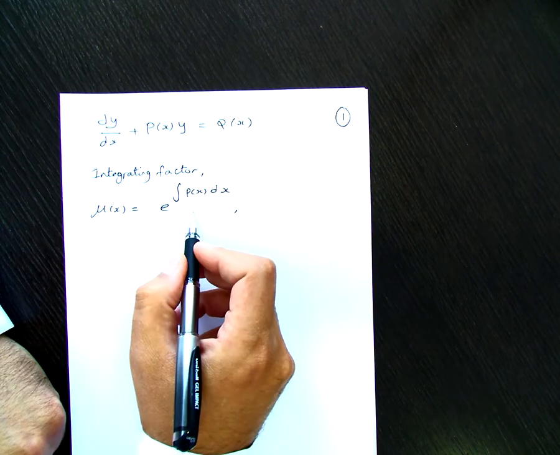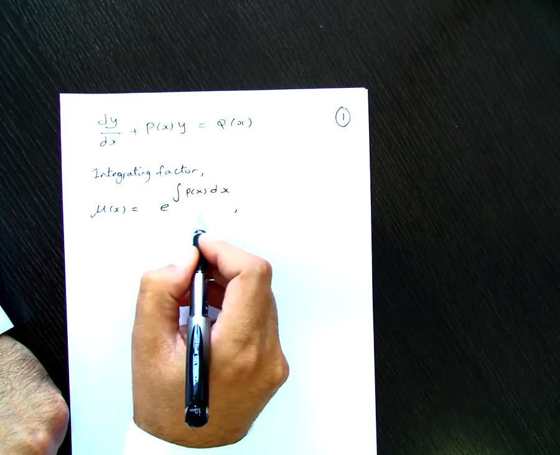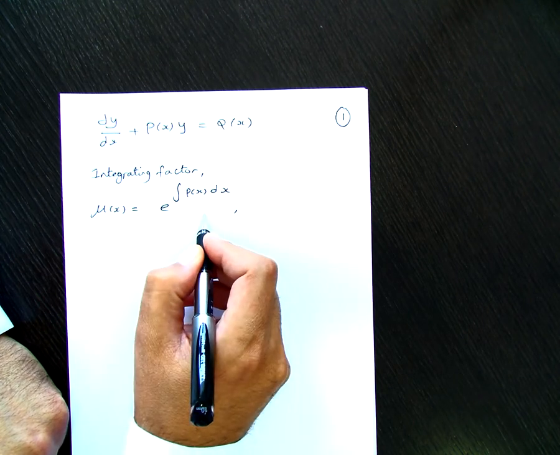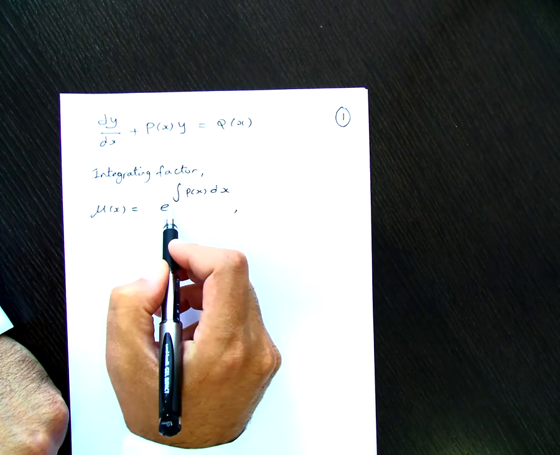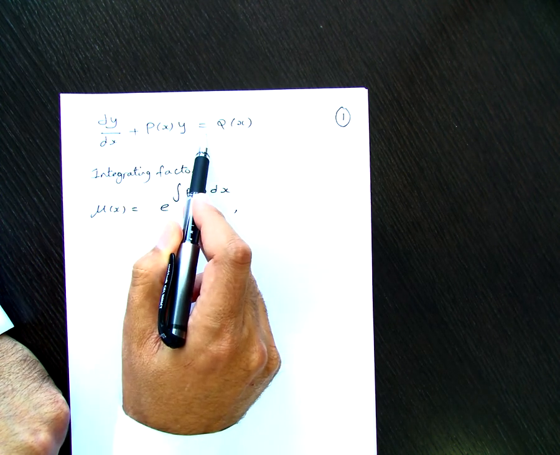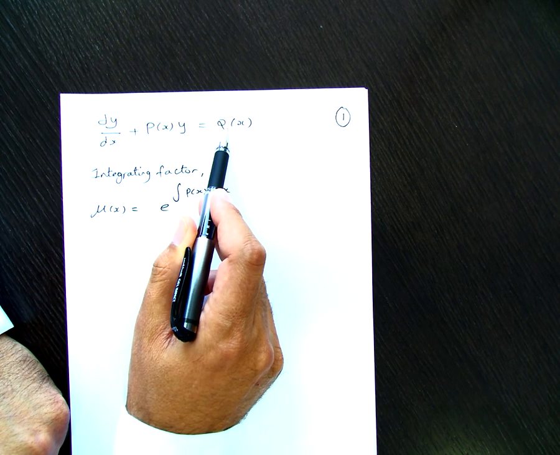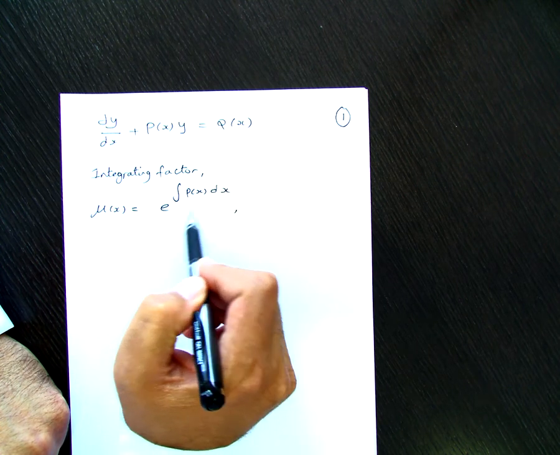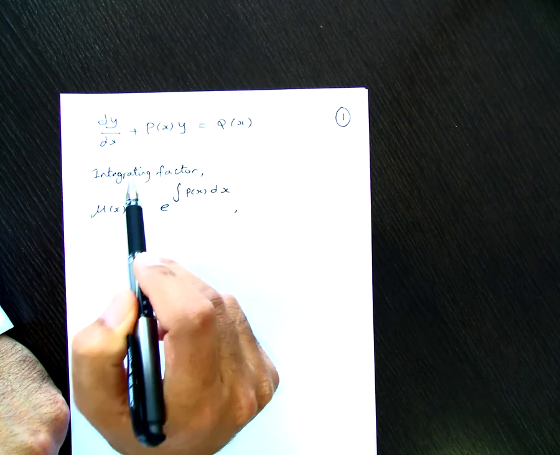We then multiply both sides of equation 1 by the integrating factor, and that will result in the left hand side being an exact differential, and all we have to worry about is to integrate mu(x) times q(x).